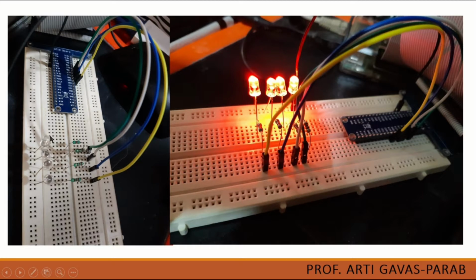This is the setup. Here you can see that I have used 4 LEDs as we have used 4 pins as output. This is the Broadcom pinout specification that I have used with a T connector. I'm not actually dealing with the Raspberry Pi pins directly, but I've extended those pins using this T connector on my breadboard.